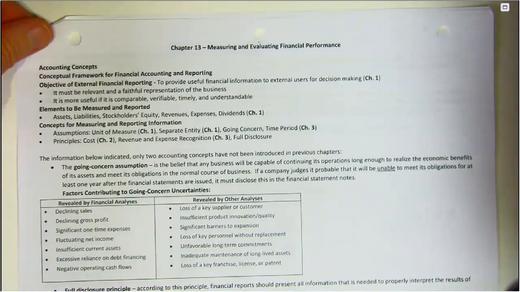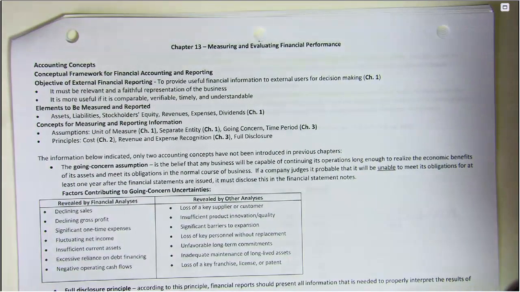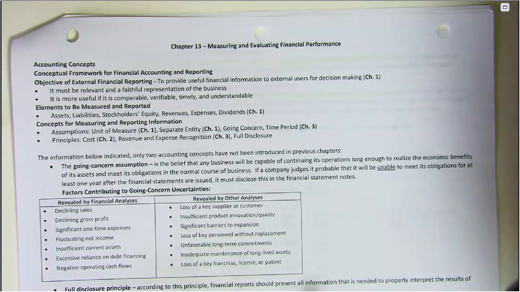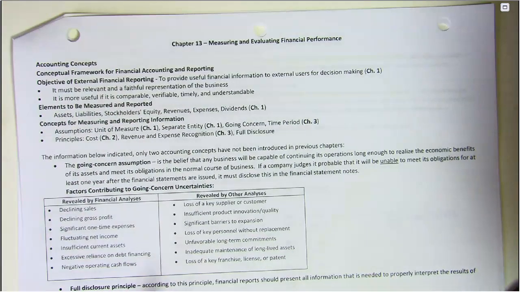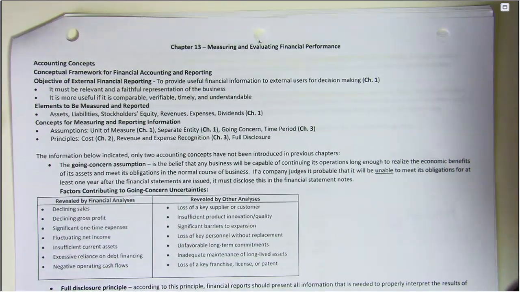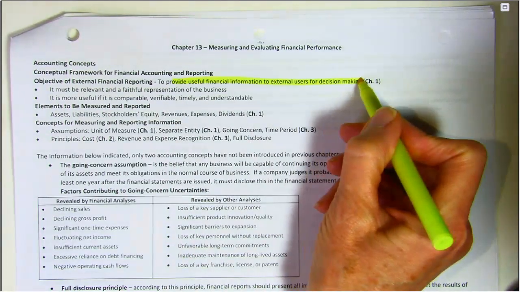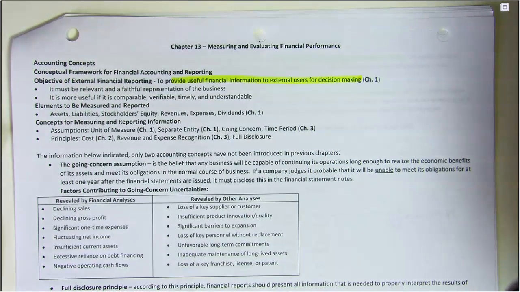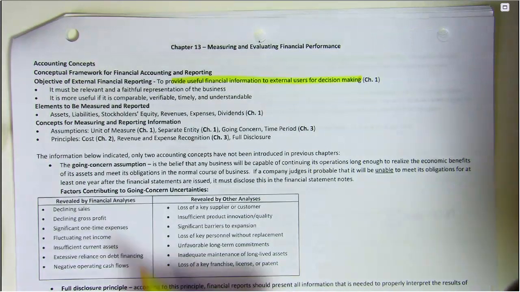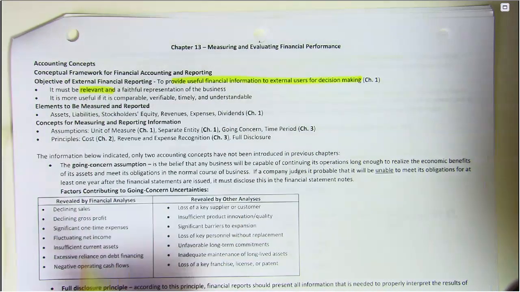The remainder of this chapter is a bit of a review with regard to the conceptual framework. We've talked several times about the objective of external financial reporting being to provide useful information to external users. What makes that information useful? Well, it should be relevant, important to decision making.